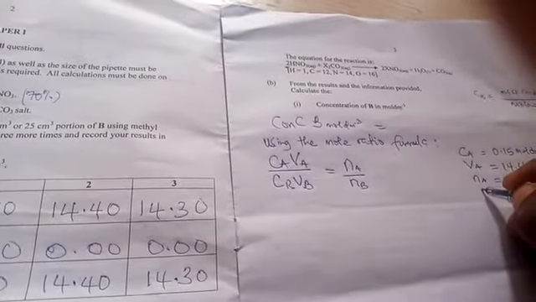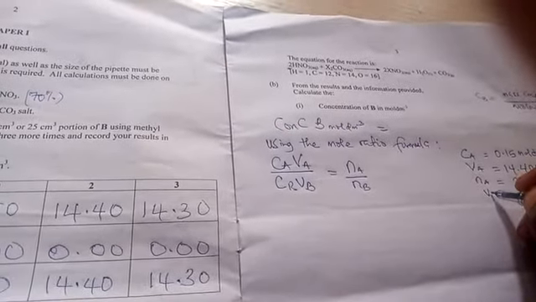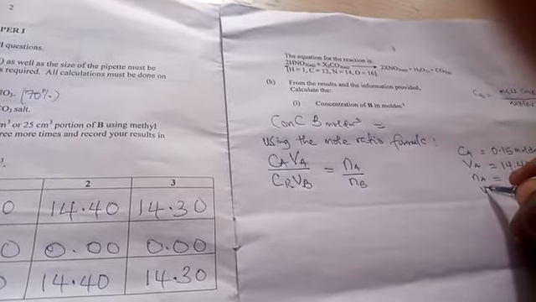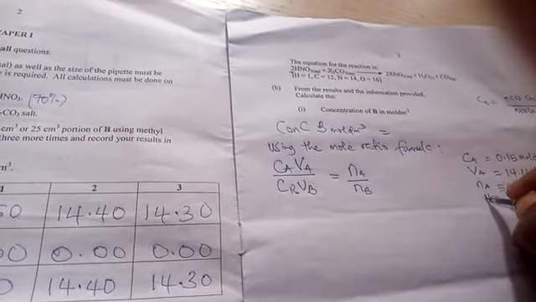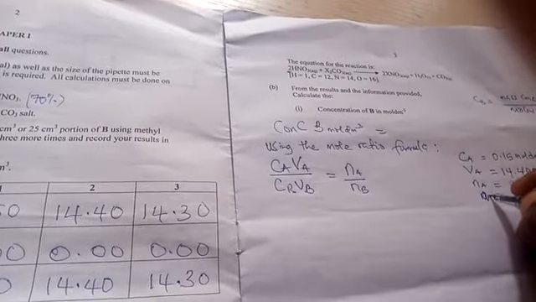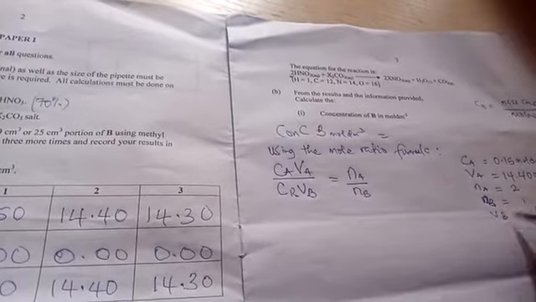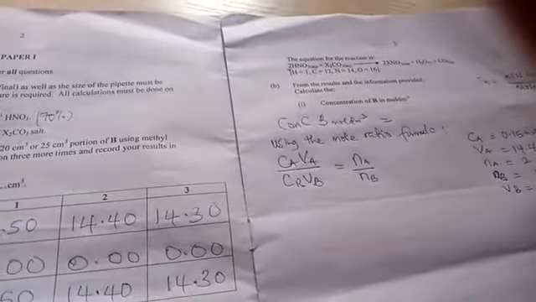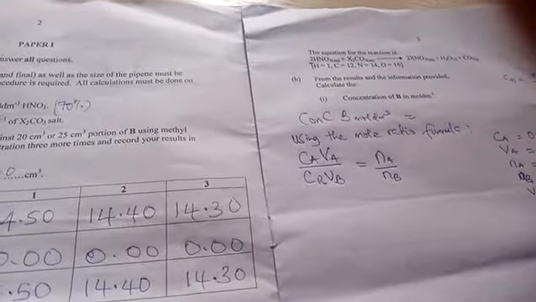Then, before that, NB is equal to 1. Then we have that VB is equal to the volume of our pipette, 25.00 cm cube. So now we are looking for CB.